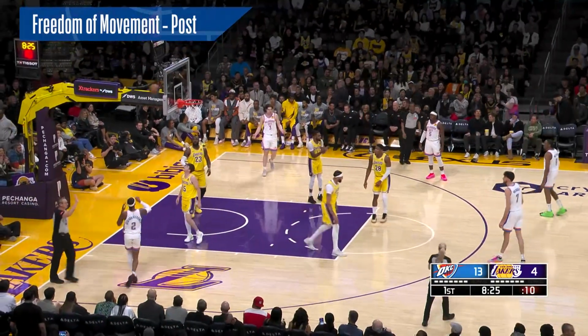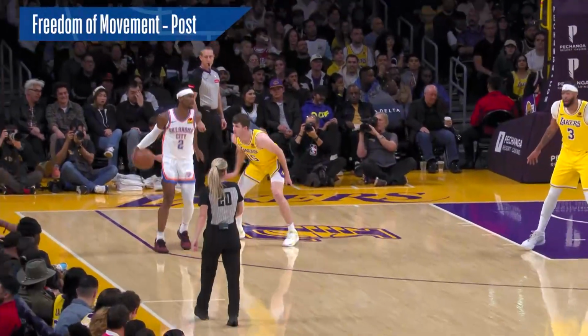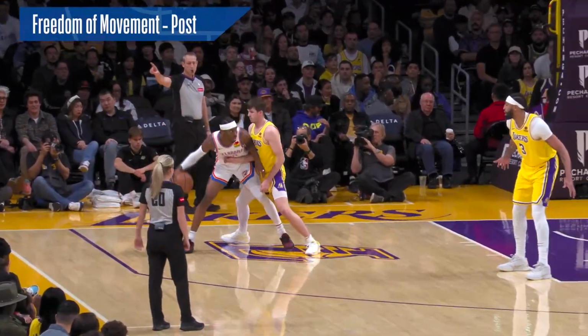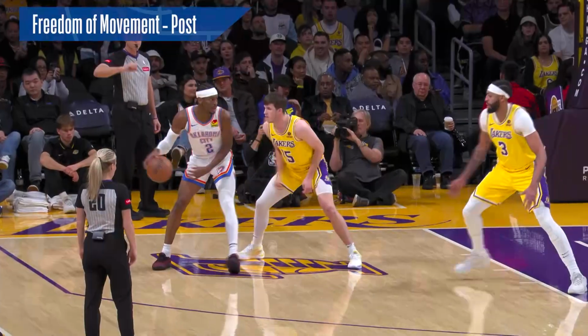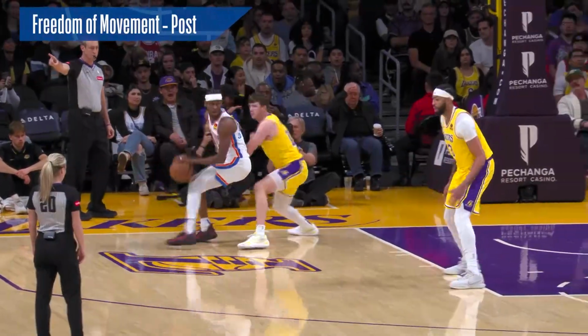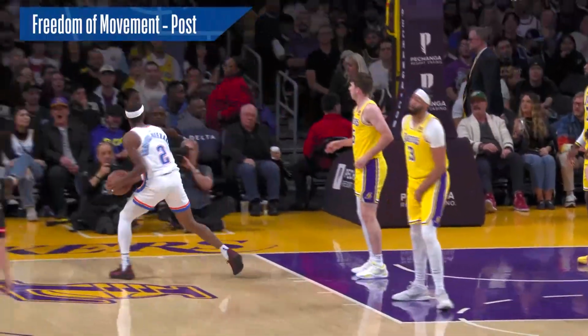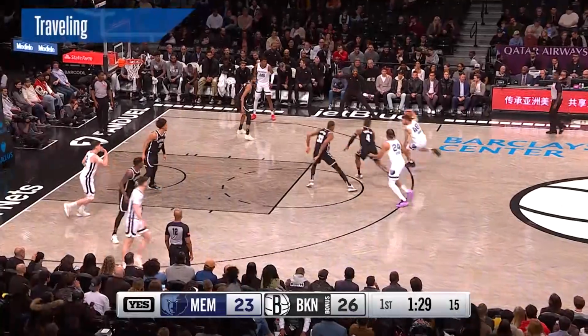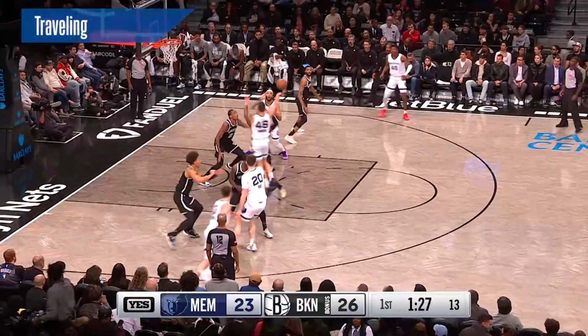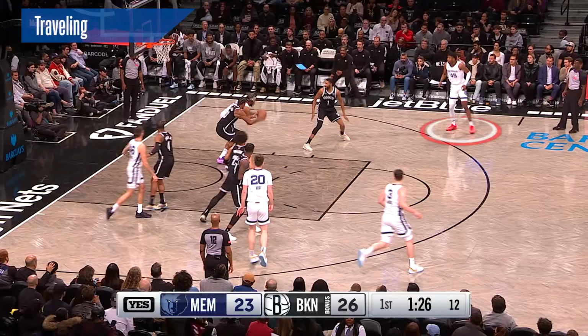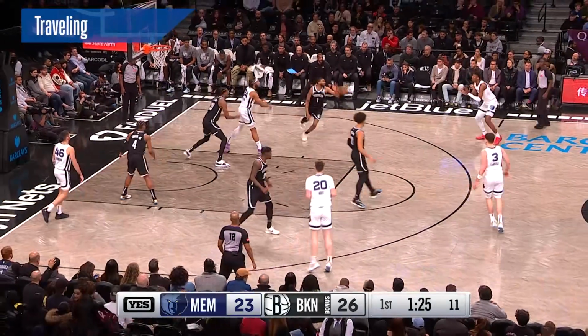An offensive player in his front court, below the free throw line extended, is not allowed to dribble the ball with his back or his side to the basket while being actively guarded by an opponent for more than 5 seconds. The next point of education to review is traveling, and this first play will show an example of a traveling violation on the perimeter.